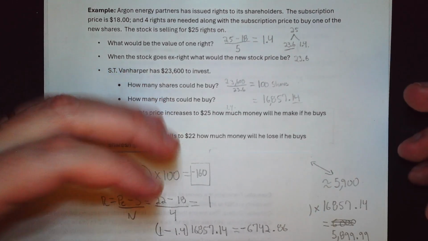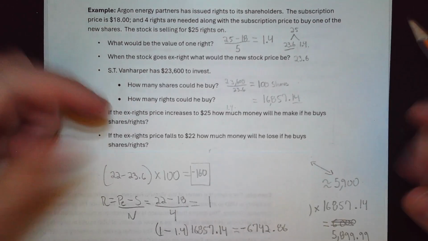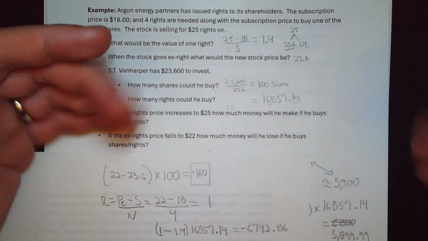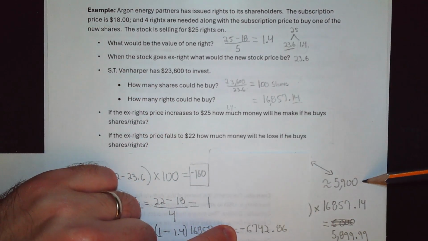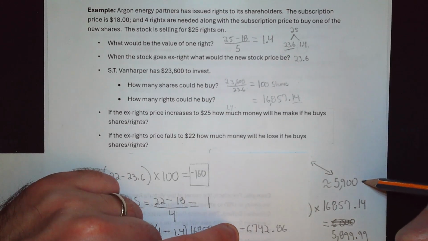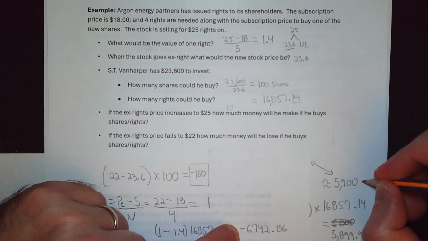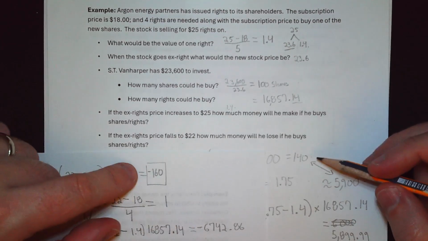Hopefully everyone can see that using rights magnifies my return. There's a lot more variability. There's a lot more uncertainty. If we were to talk about the standard deviation of how much money I'll win or lose, it's much, much higher with the rights than it is with the share.